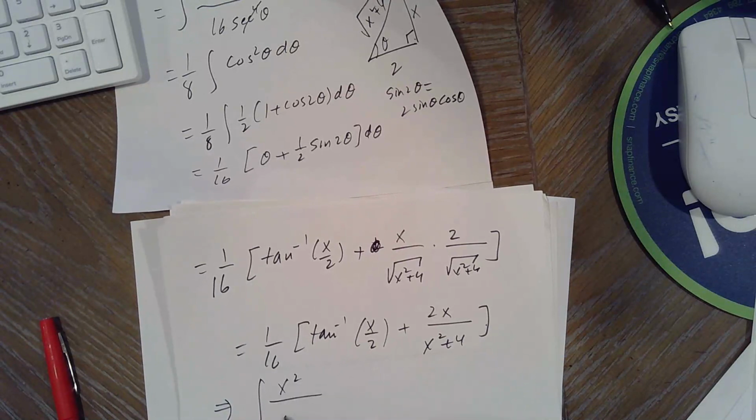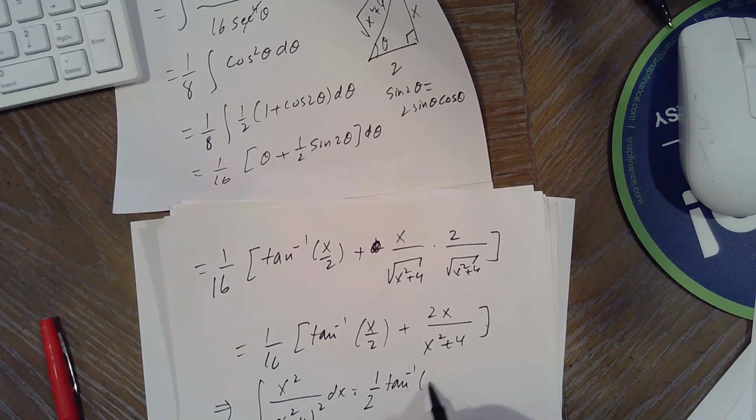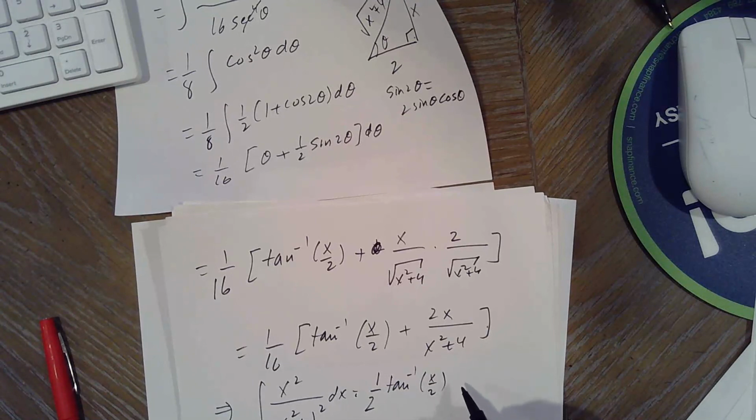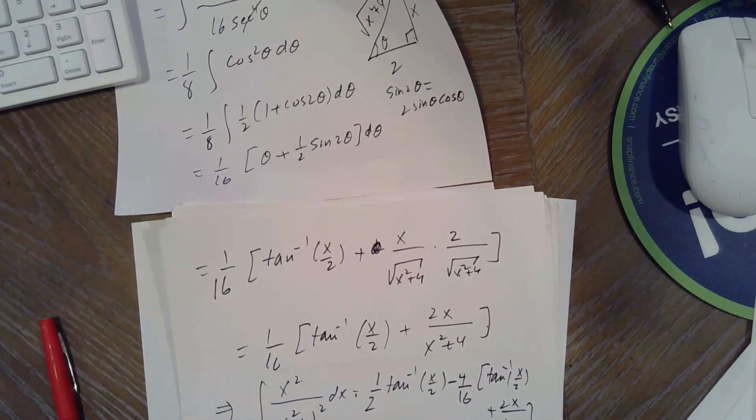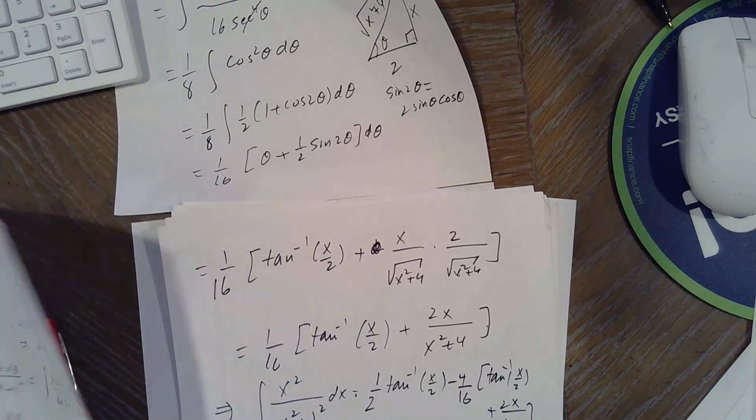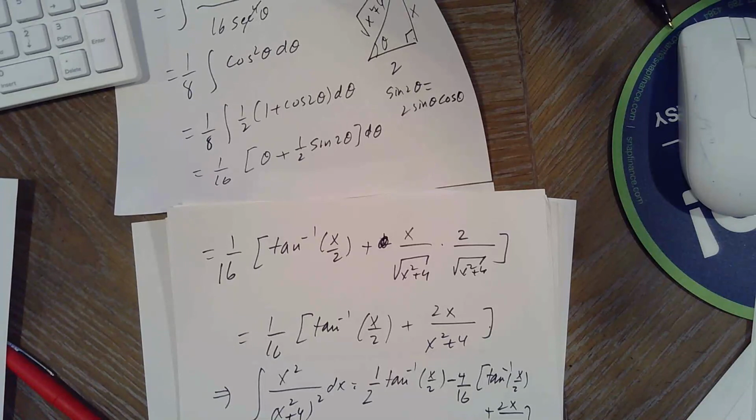Which means the integral of x squared over (x squared plus 4) squared is: the integral of 1 over x squared plus 4 is 1/2 tangent inverse of x over 2, right? Because you can pull the 4 out, and you get x squared over 4, which is x over 2, okay? And then minus 4 times this guy, 1/8 tangent inverse of x over 2 plus 2x over x squared plus 4, plus C. And that's it for this section.